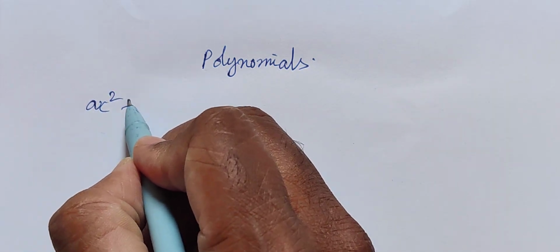Any function in the format, say, ax square plus bx plus c can be called a polynomial function.